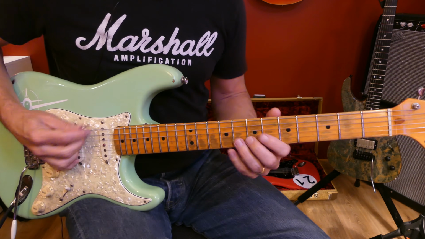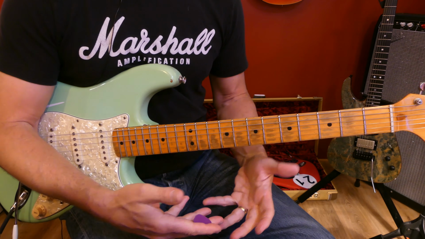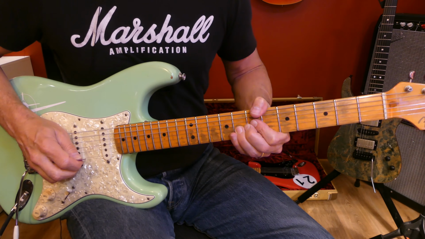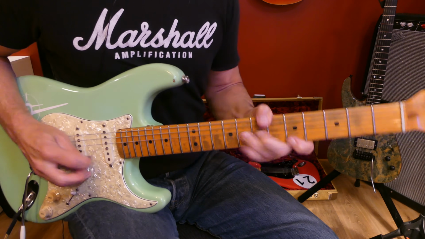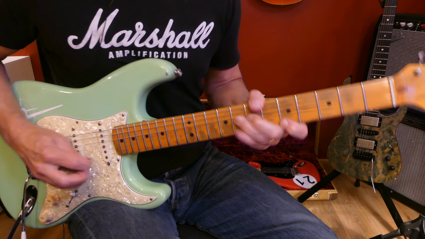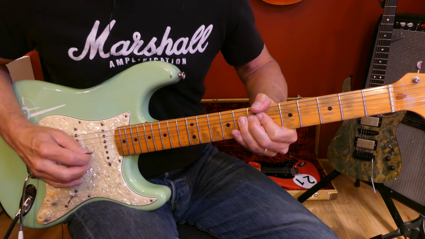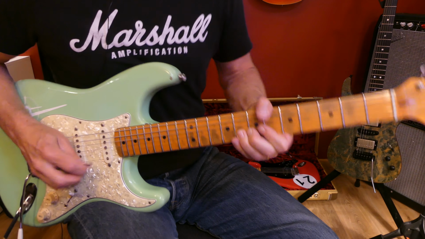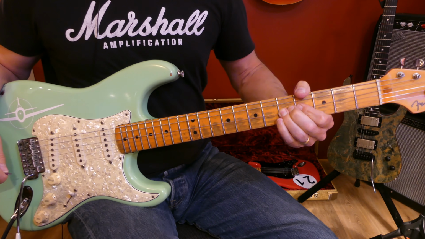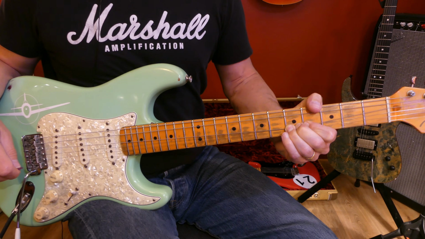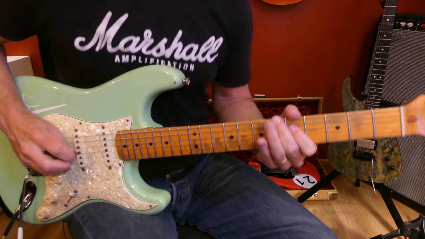Now, flat 7, in this key it's a G. The flat 7 always wants to resolve up to the root. That's where you get that great blues riff. Flat 7. Bending up to the root. And if you don't make it, it's even better.